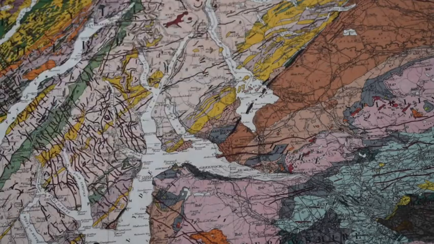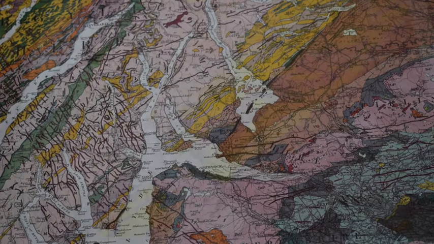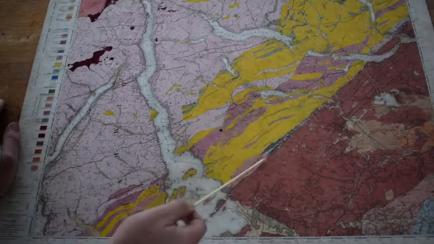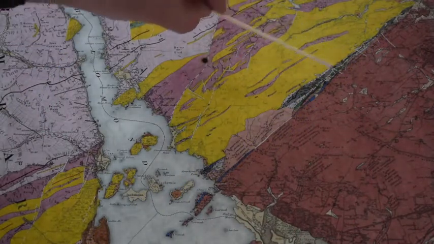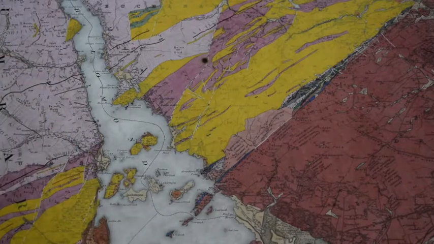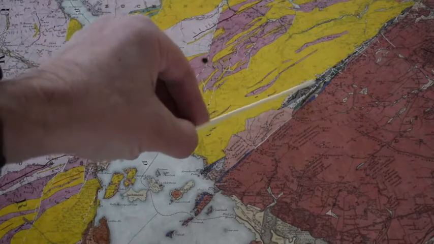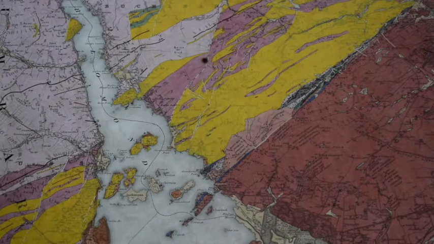So let's go down here and have a look at an ancient map for the Loch Lomond area. This is a really beautiful map. It was published in 1901 and is actually hand coloured. And here is the Highland boundary fault. So we can trace the fault zone coming down through here, across Loch Lomond, clipping the islands. The fault zone itself is decorated by these slices of strange material. Collectively, this is the Highland border complex, which are exotic rocks caught up along the fault zone.